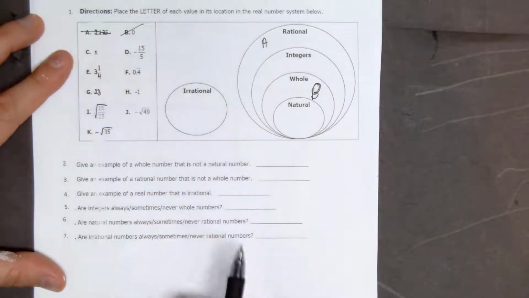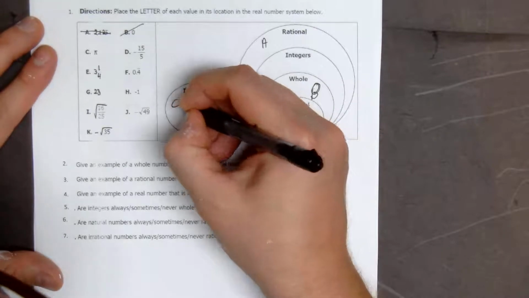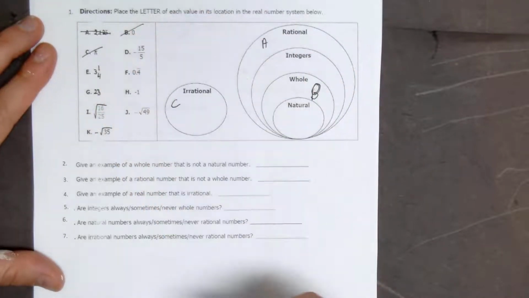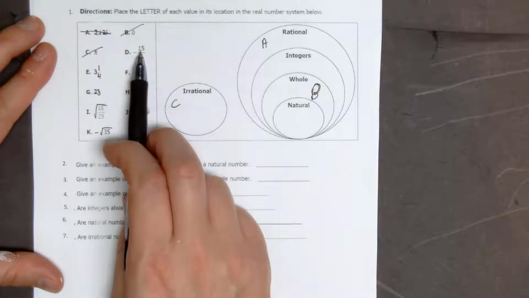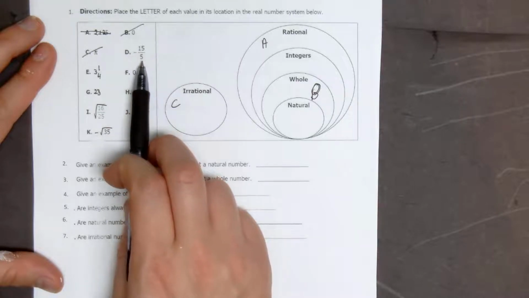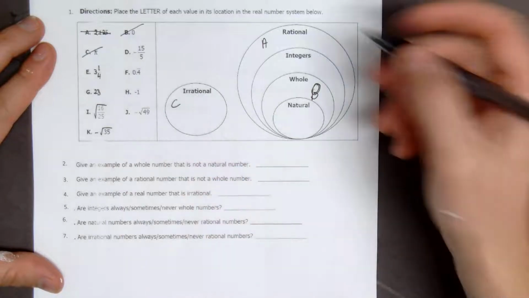Here C is pi. Pi is irrational because it can't be represented as a fraction. It's a ratio between circumference and diameter, but it cannot be represented as a fraction. D, negative 15 divided by 5, that's simplified, would be negative 3. So the best classification of D would be an integer.